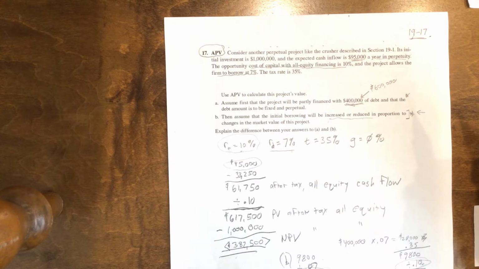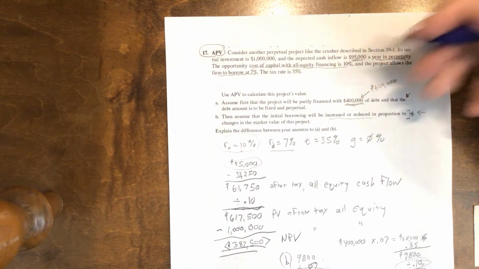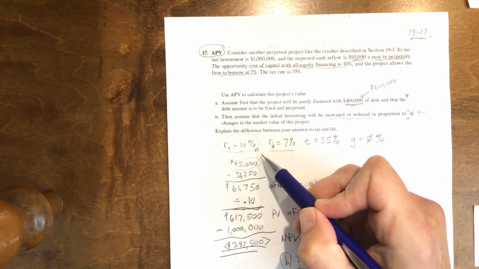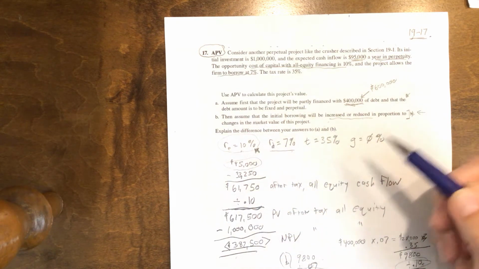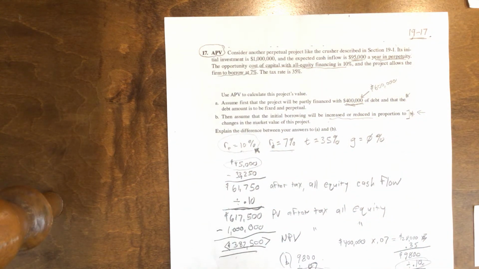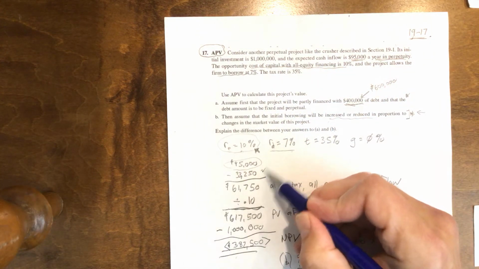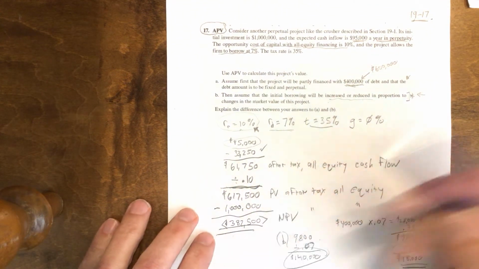So since this is forever, you're getting a 9.5% return, and our cost of equity is 10%, or our hurdle rate, what some people would call the minimum rate we'll accept, is 10%. So even before taxes, this is not giving you the 10% return. And then you take out 35% for taxes, and that makes it even worse.